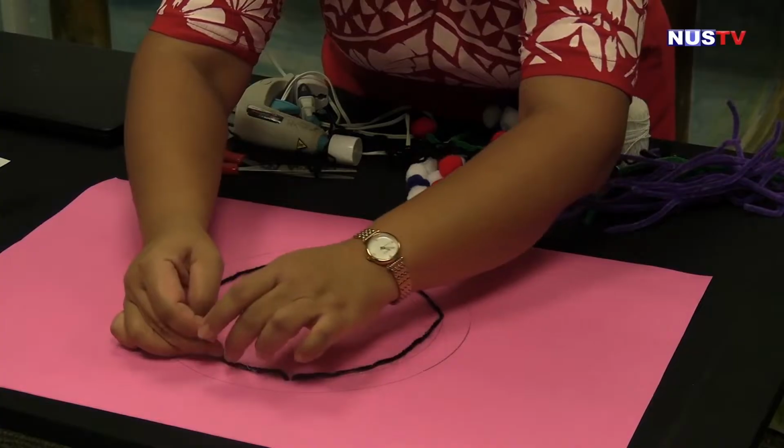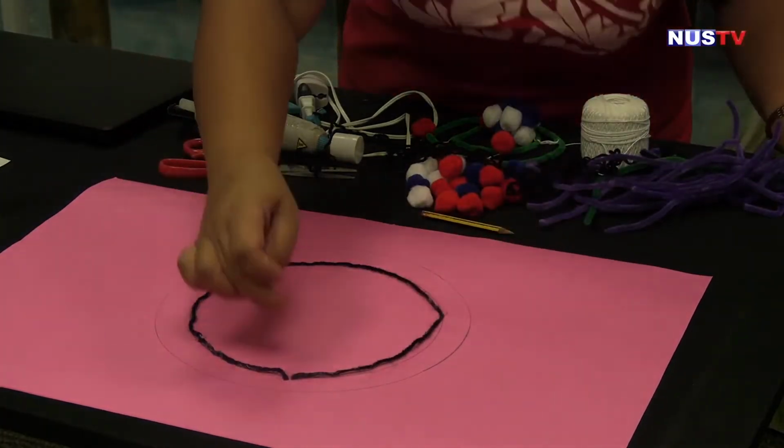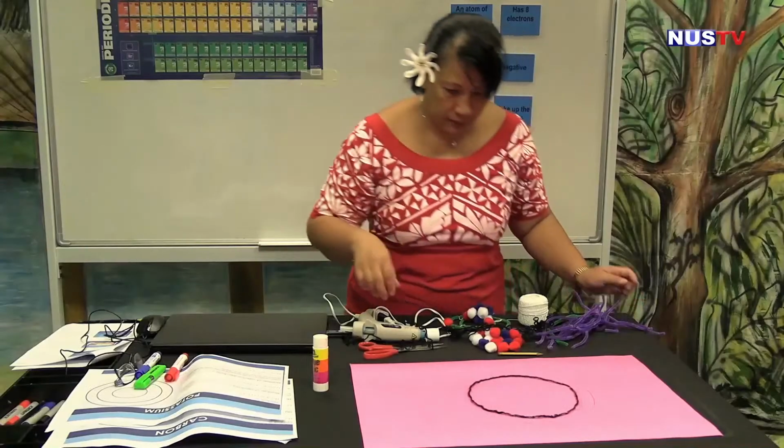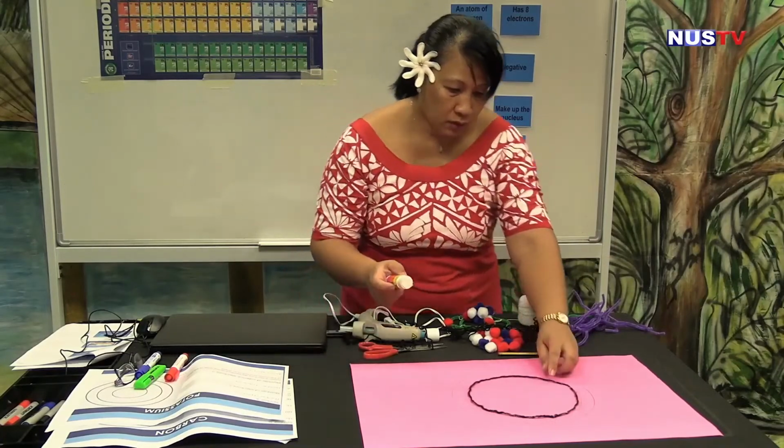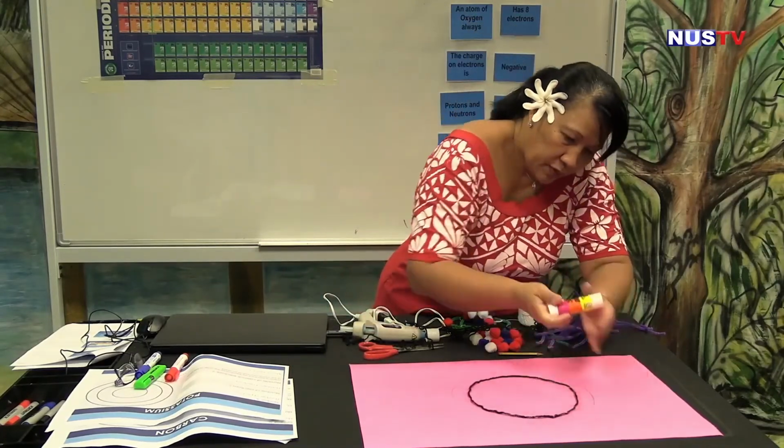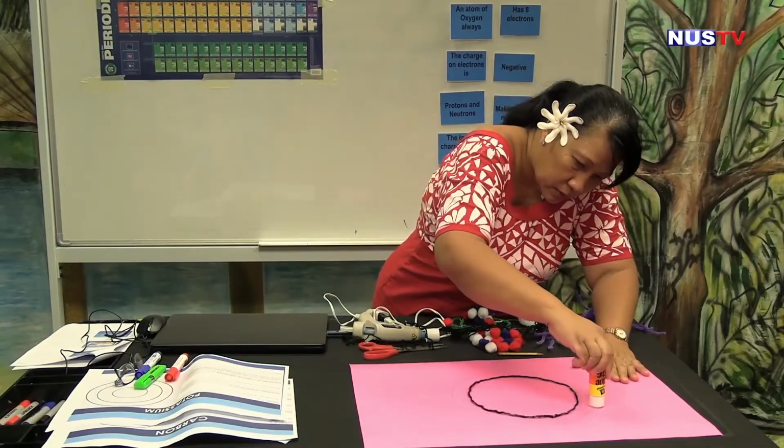Remember what I said? It doesn't have to be a perfect circle. Right? That's our first shell. Now you do the same thing for the second shell.